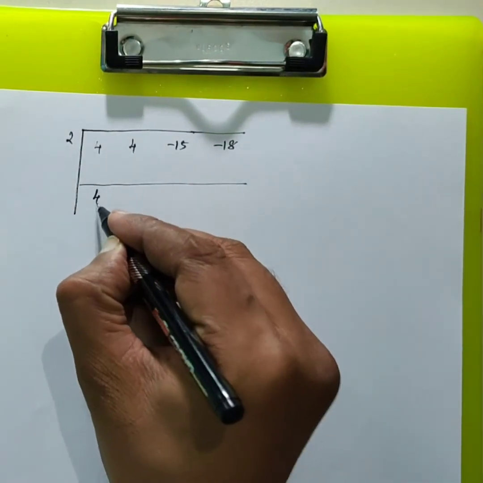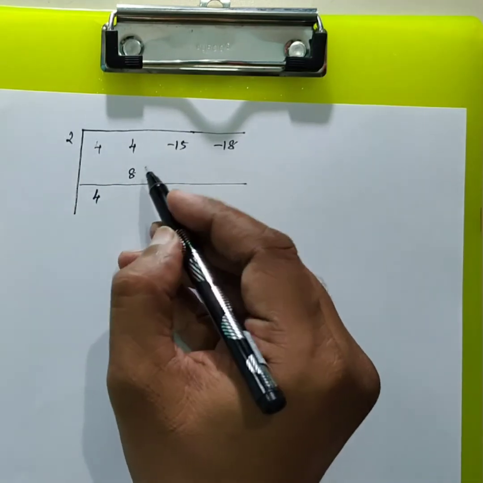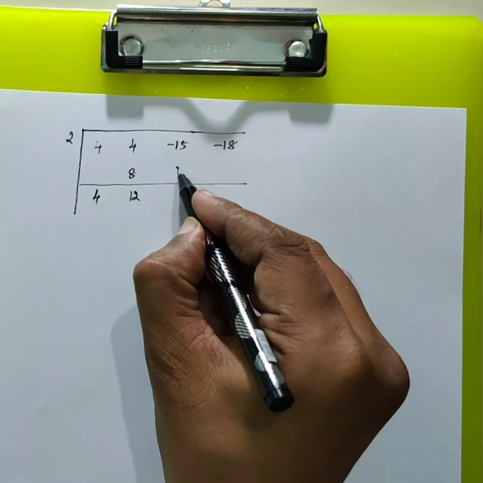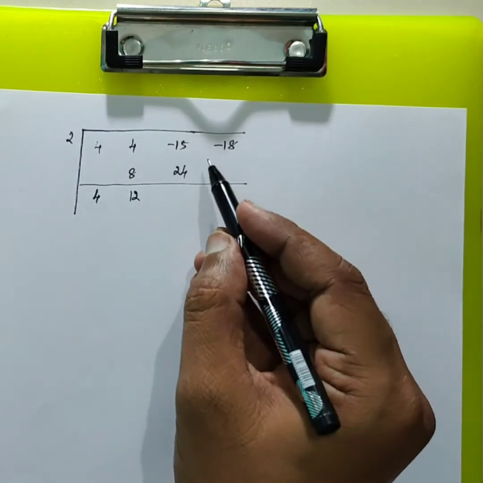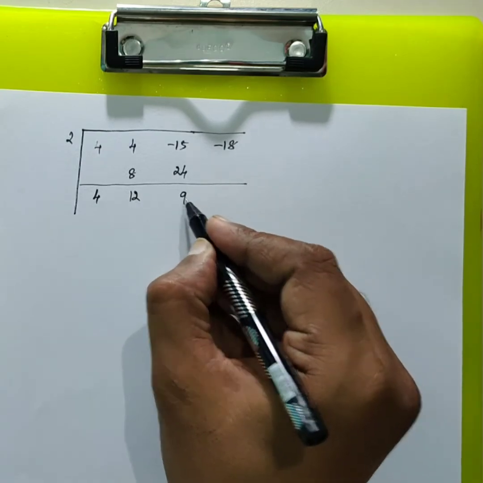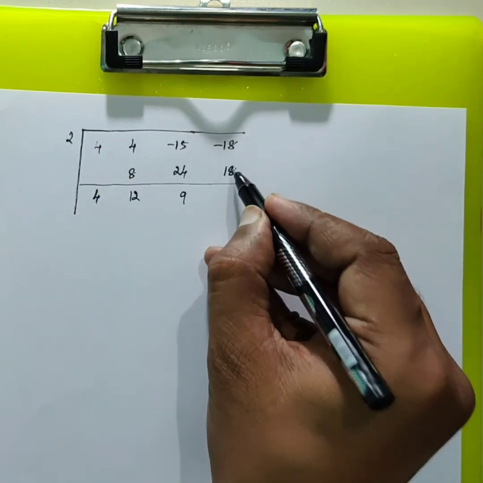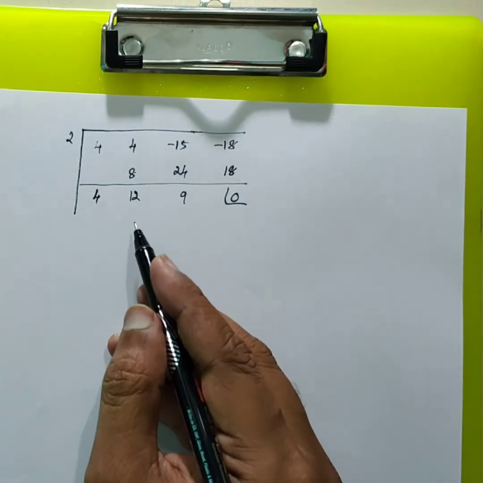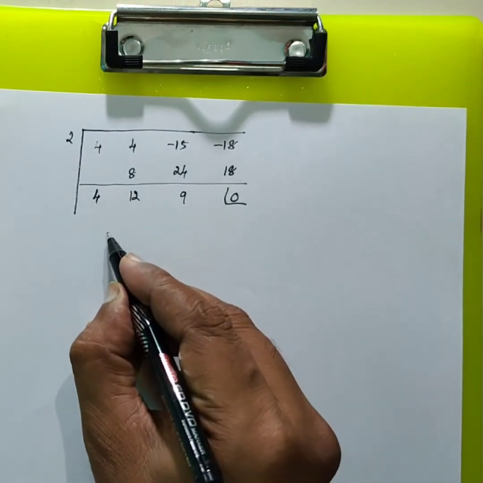So take this 4 as it is. 4 times 2 will be 8. 8 plus 4 will be 12. So 12 times 2 will be 24. And 24 minus 15 will be 9. 9 times 2 will be 18. So plus 18 minus 18 will become 0. So the cubic equation will be converted into the quadratic equation.